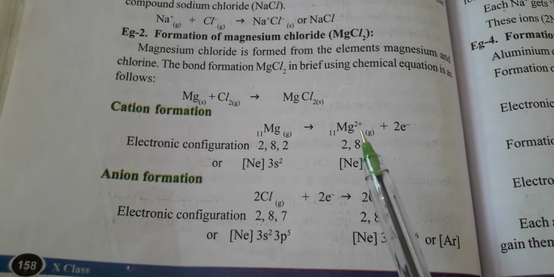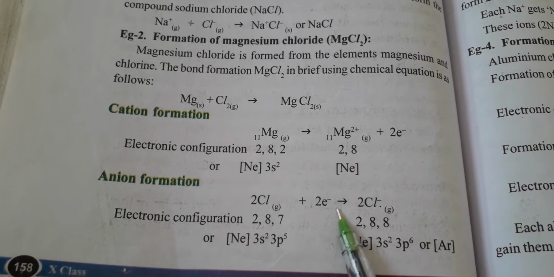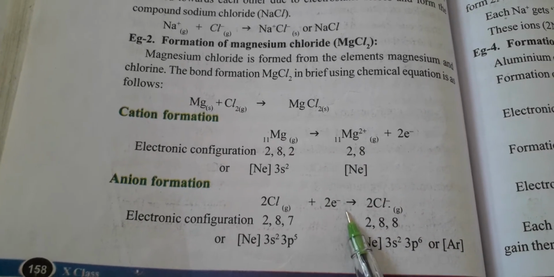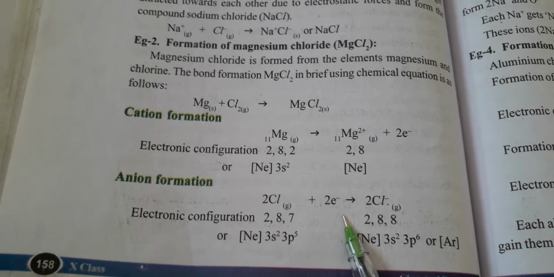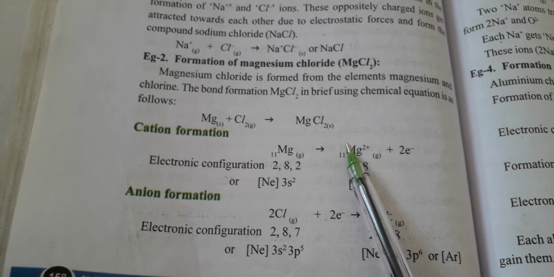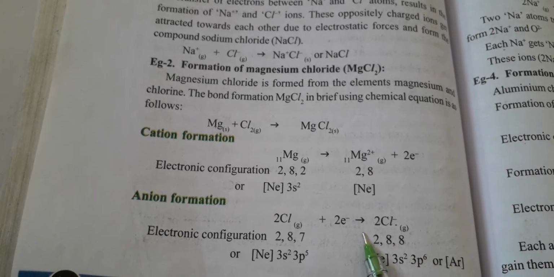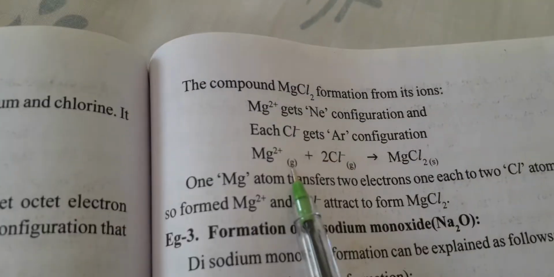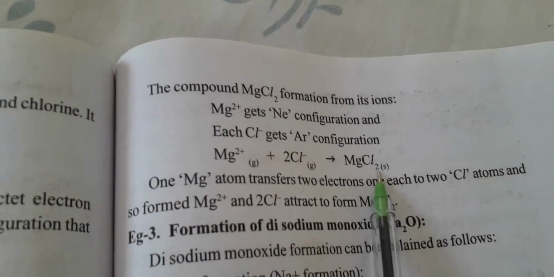So please, this is very, very important. It can be asked under a 2 mark question, or also with 2 or 3 examples it can be asked as a 4 mark question. Okay, so thus the cation is formed, that is the magnesium 2 plus is the cation, 2Cl minus is the anion. On combination you will be getting magnesium chloride.